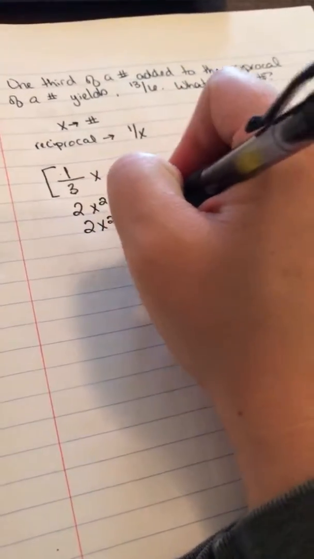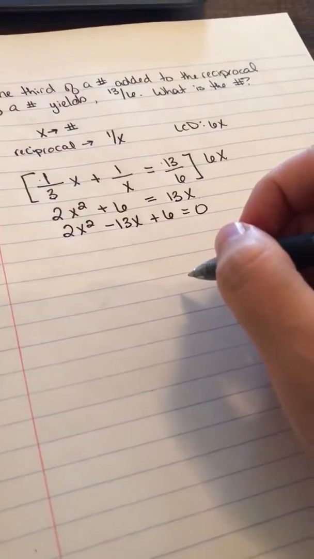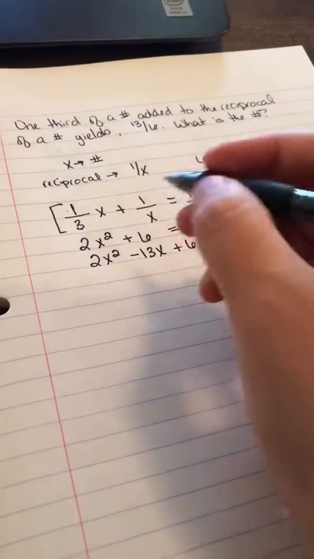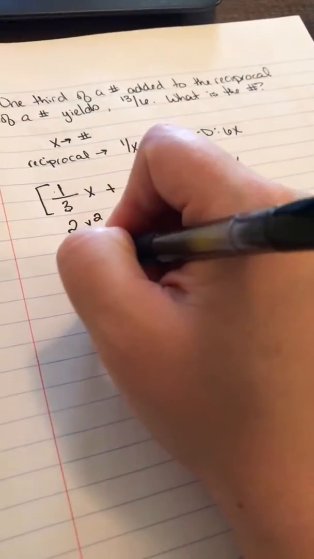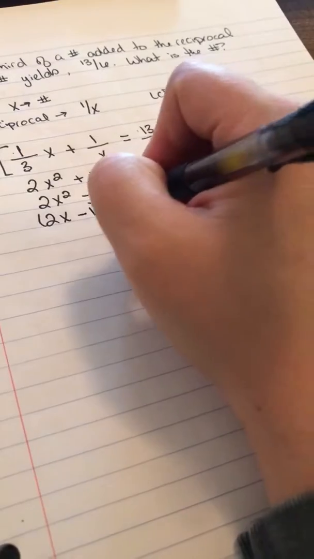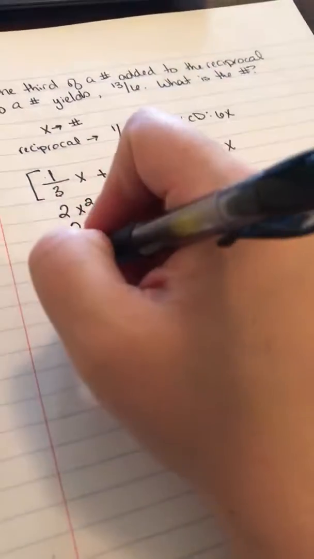So this is a quadratic to solve. You have to bring your x over to this side and set it equal to 0. And you can solve by factoring, completing the square, quadratic formula, whatever you want to do. So this one will factor into 2x minus 1 times x minus 6. So we have 2x minus 1 is 0, or x minus 6 is 0.